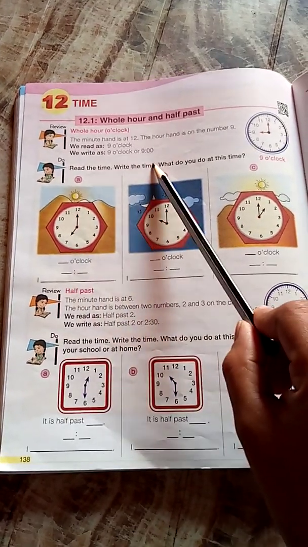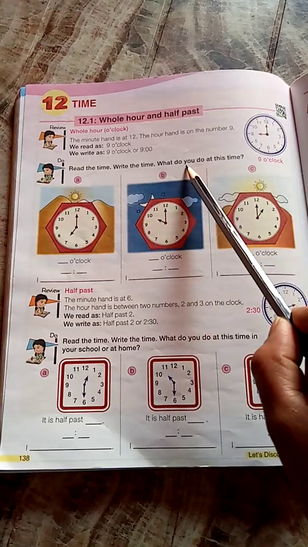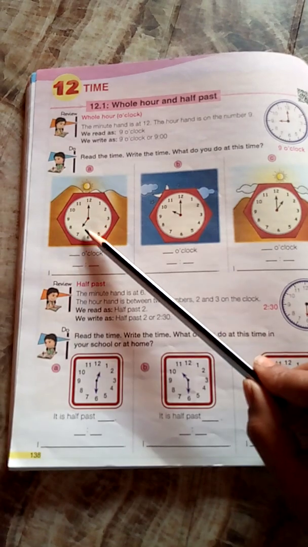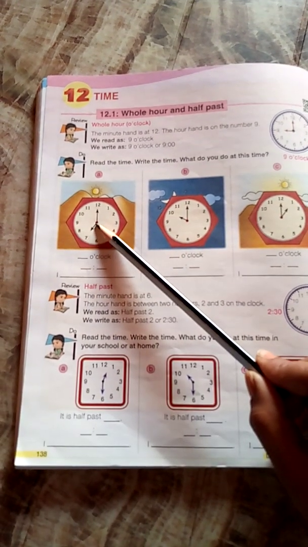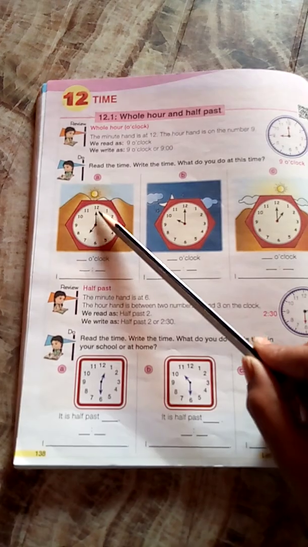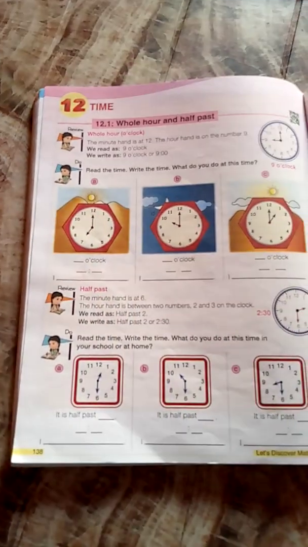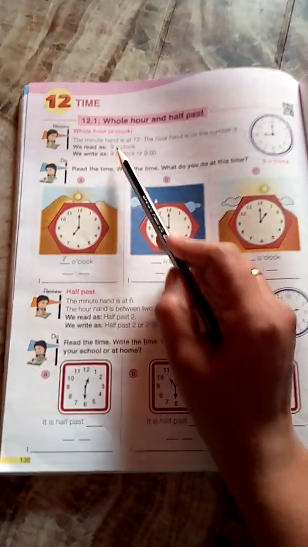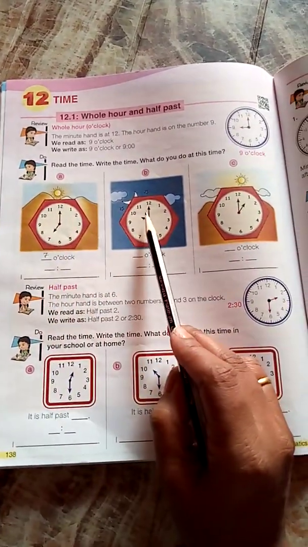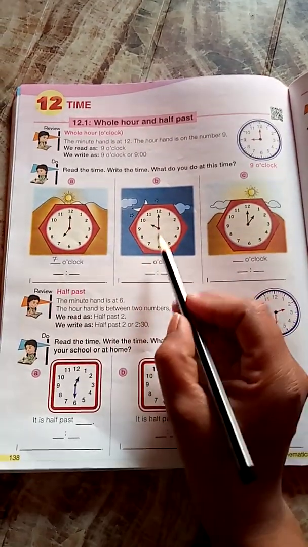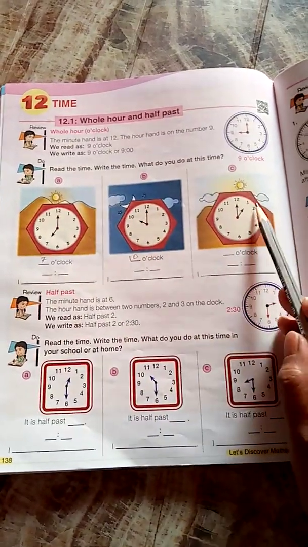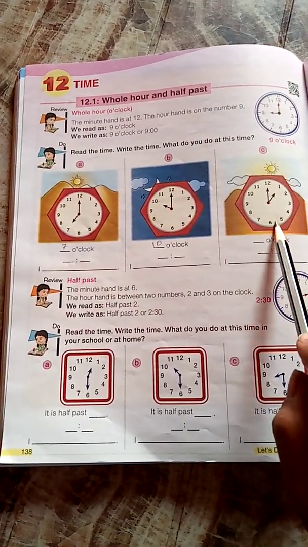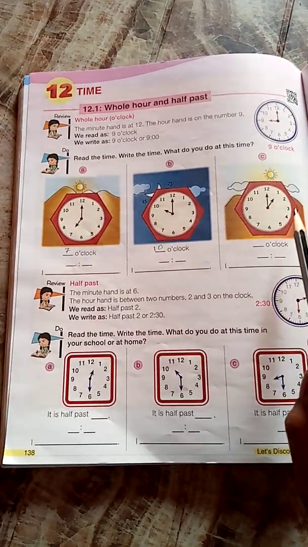Read the time, write the time. What do you do at this time? Okay? In this picture, read it as I told you. See here, the hour hand is at 7 and the minute hand is at 12. So what is it called? It is 7 o'clock. Yes, children, see here, 9 o'clock. Here it is 7 o'clock. In this picture, it is 10 o'clock. I want you to tell me, you should do this homework. Okay, this will be one act, whichever I leave, that will be your homework for the day. You have to do that.